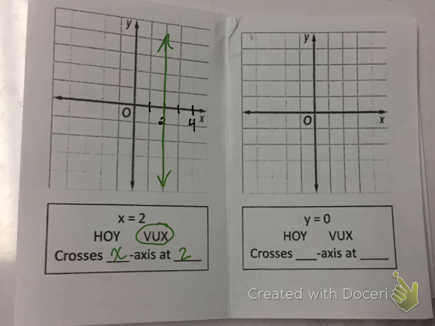y equals 0. Hoy or Vux? Hoy. So it's Hoy, which means it's going to cross which axis? At 0. So here's a weird thing. That actually is the x-axis. That's where y equals 0. When you're ready, flip to the next 2 pages. It's a lot easier to see that line if it's in color.